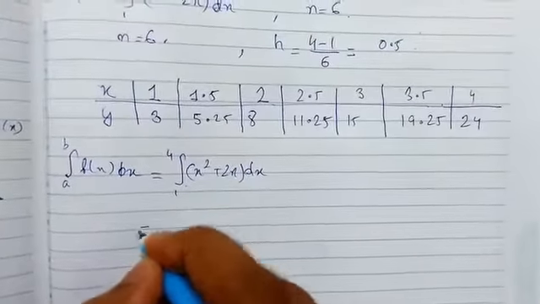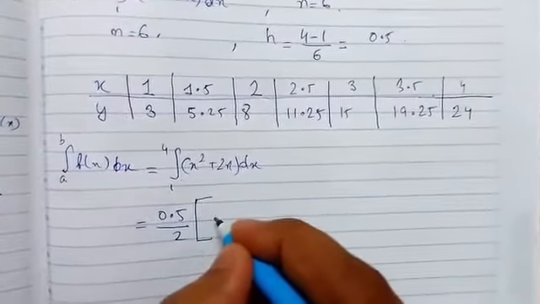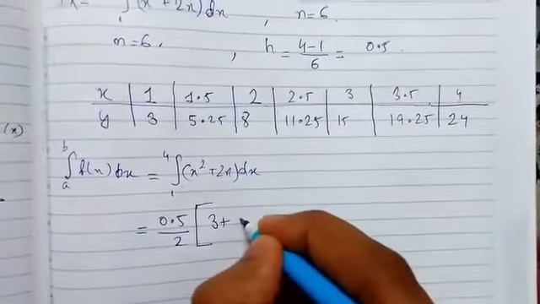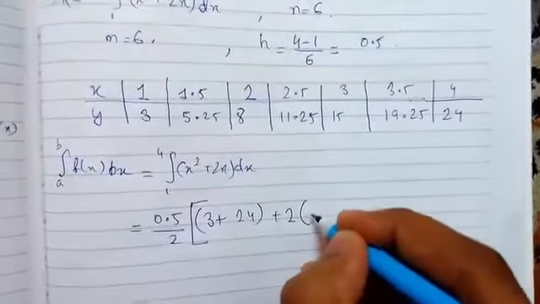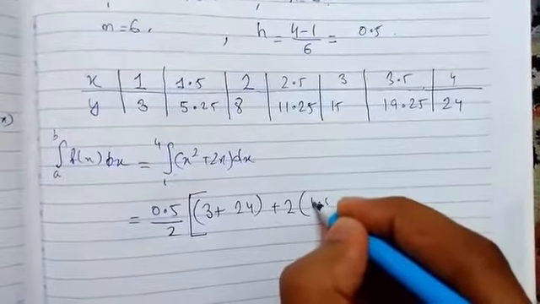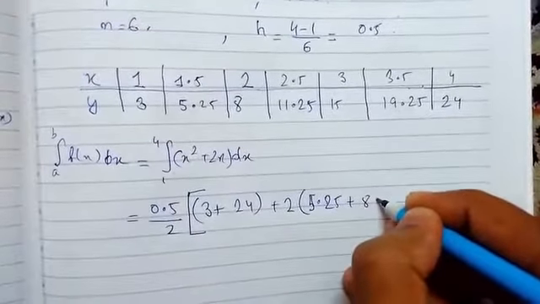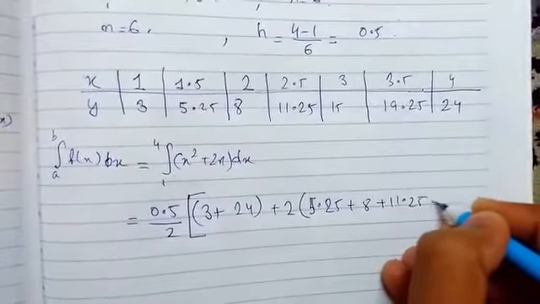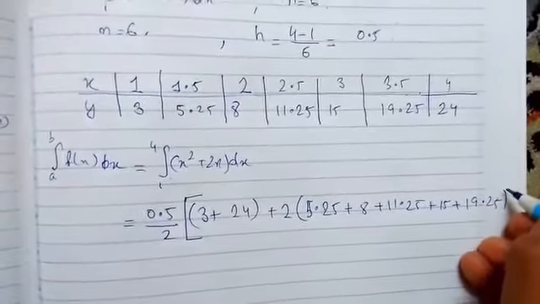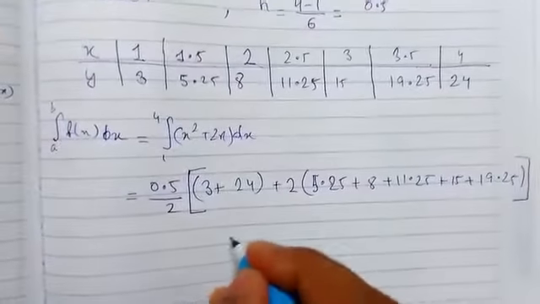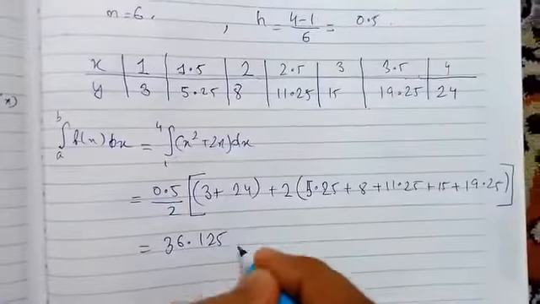So I'll write it here: 0.5 h by 2 multiplied by y0 plus yn, yn is 24, and all the terms that are multiplied by 2, 2 into y1, 5.25 plus 8 plus 11.25 plus 15 plus 19.25. Use a calculator and find out the value. Finally it will turn out to be 36.125.